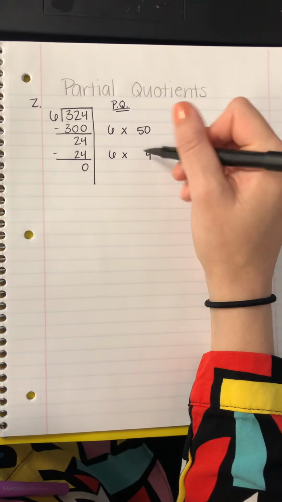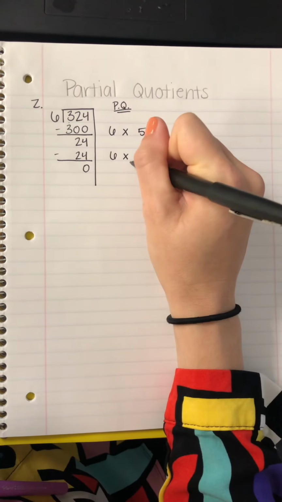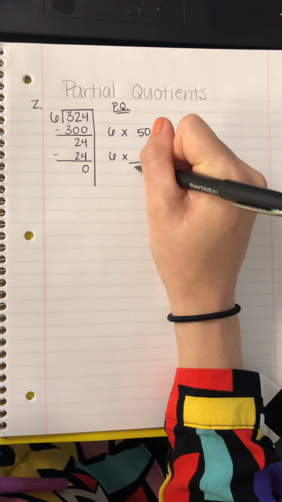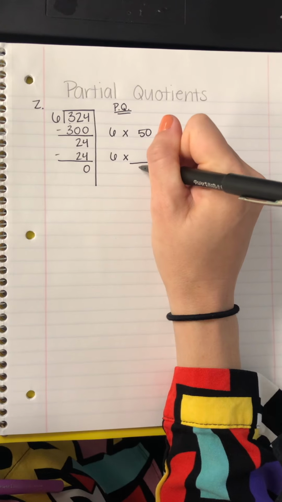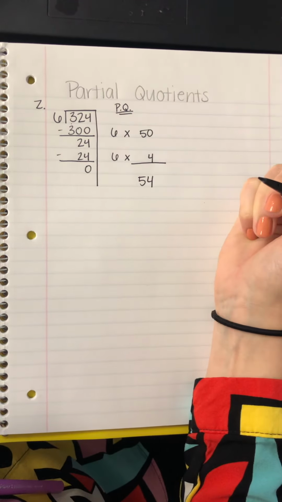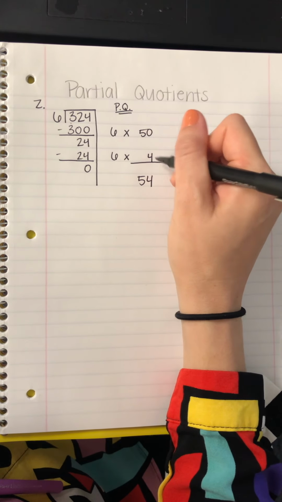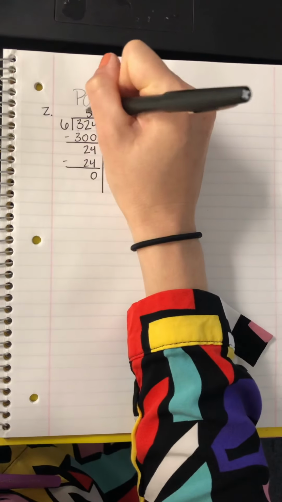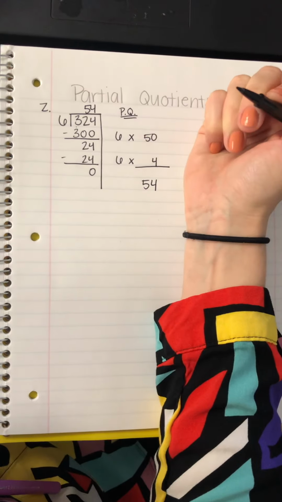Notice that when I wrote down my partial quotients, I kept them in line by place value. That makes it easier for me to just go ahead and add them up vertically when I'm done with listing them. So now that I have the parts of the quotients, this is when I just add them together to get 54. So these are the partial quotients, 50 and 4, and then my whole quotient is 54. So 324 divided by 6 is 54.